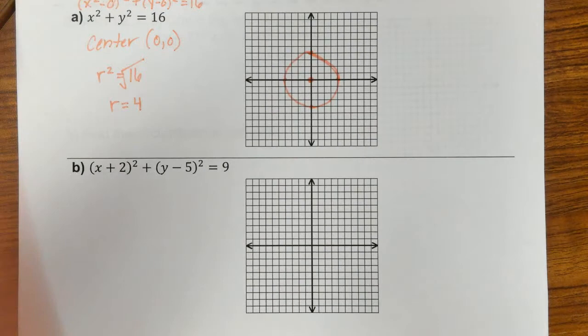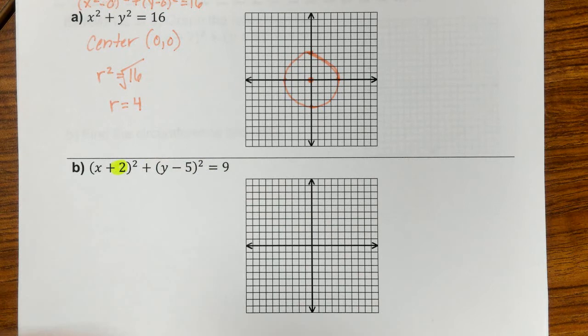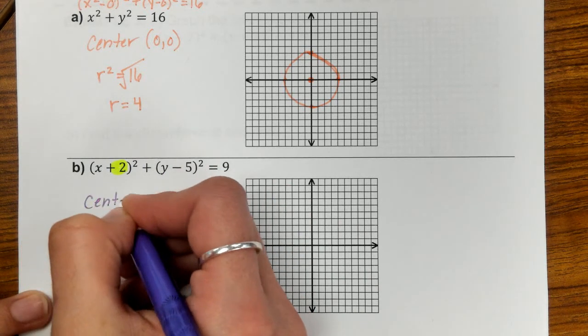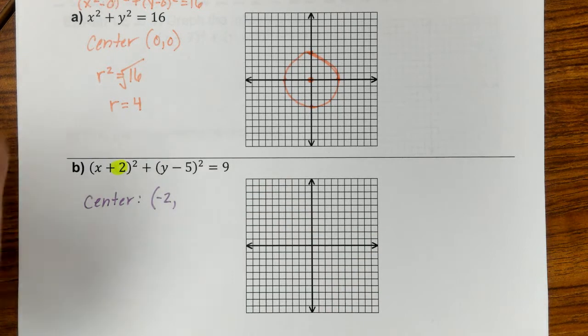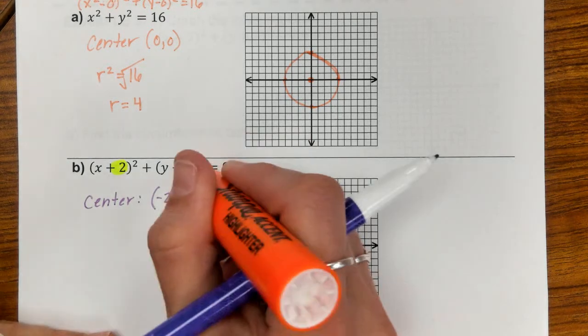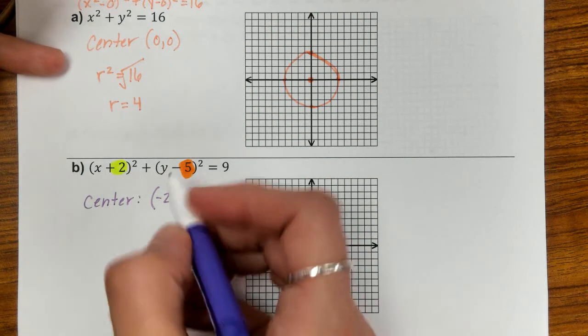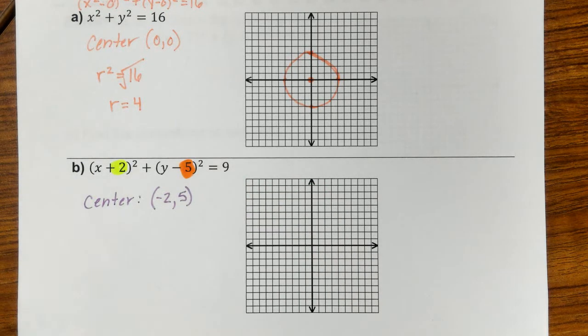So when we want to look at our center, our h, we have to take the opposite. It's changing this from a plus 2 to a minus 2, so our center winds up being a negative 2. And then our k is a minus 5, so it ends up being a positive 5. So there's our center location.